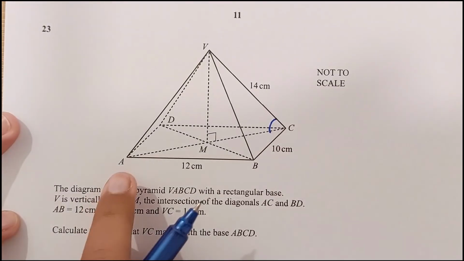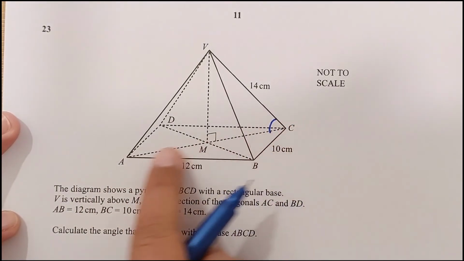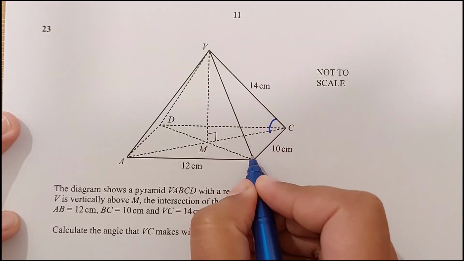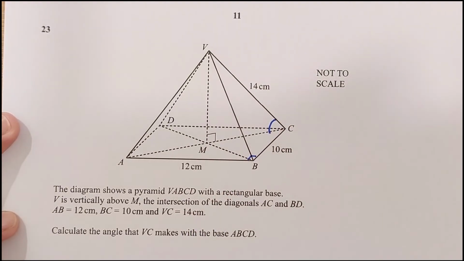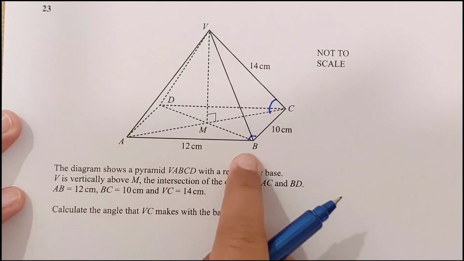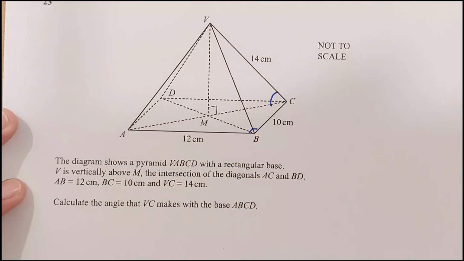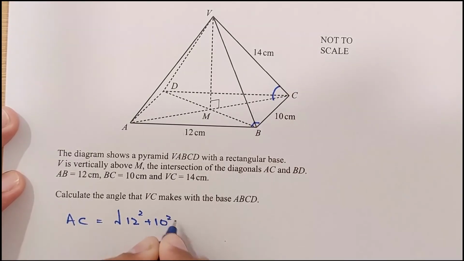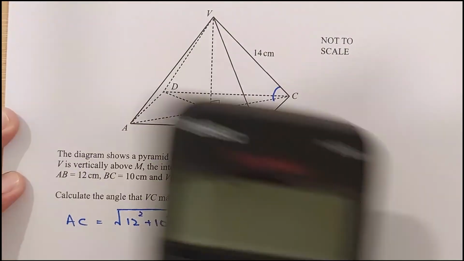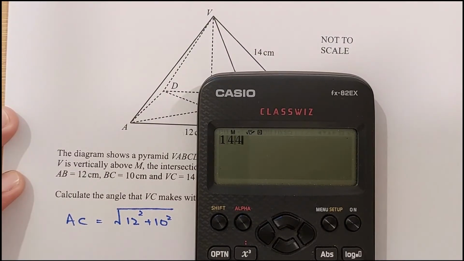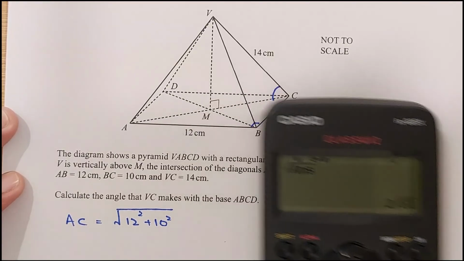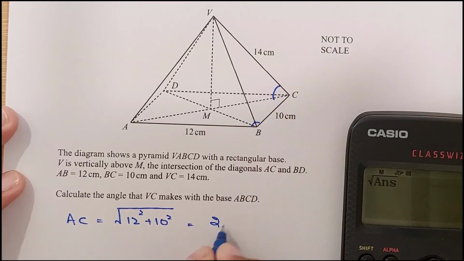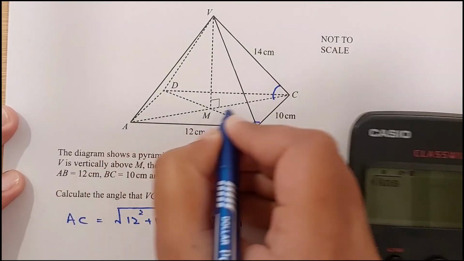If I consider the triangle ABC, this is a right angle triangle, right? This angle is 90 degrees. Considering the triangle ABC, we have AB and BC. Let me find the side AC, the hypotenuse. AC equals the square root of 12 squared plus 10 squared. 12 squared is 144, 10 squared is 100, and the square root of the answer is 2 square root of 61. This is AC.